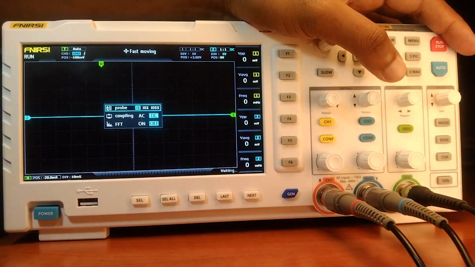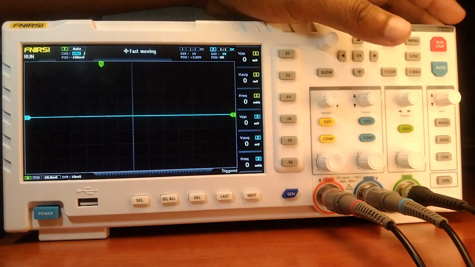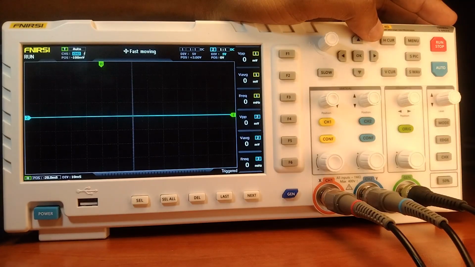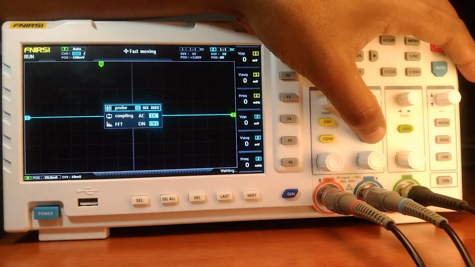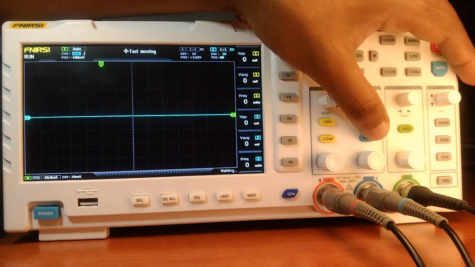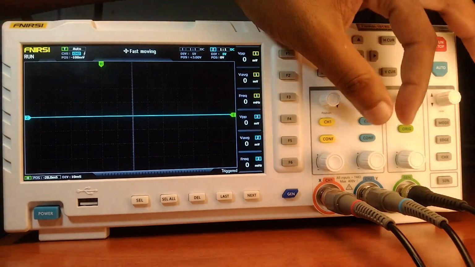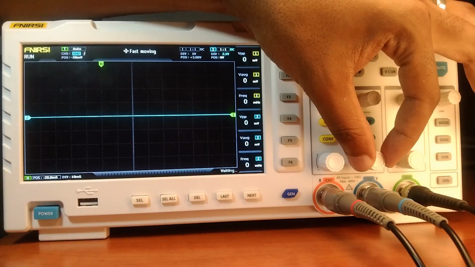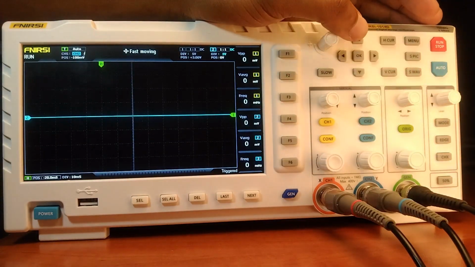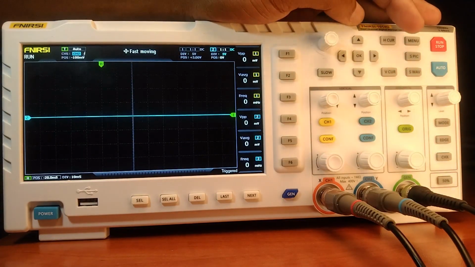The same with the config. Meaning if we configure channel 1, that will only affect the signal of channel 1 of the oscilloscope. Now if you configure channel 2, that is going to only affect channel 2. And then this voltage per division works the same as that of channel 1. So it basically is exactly the same thing.